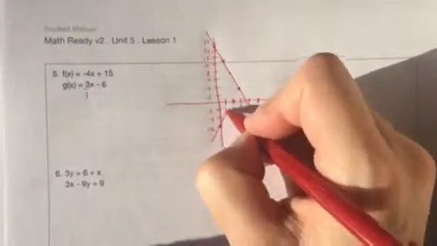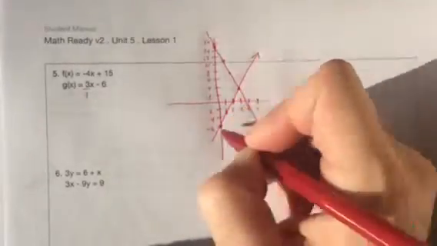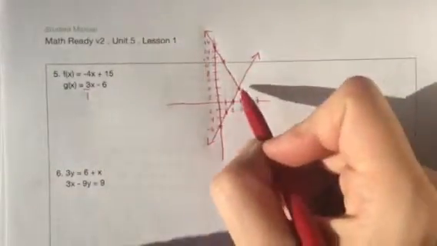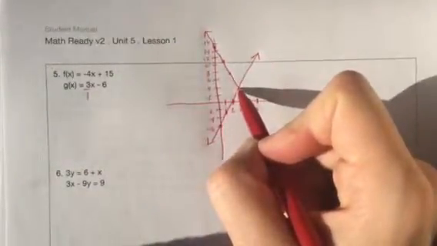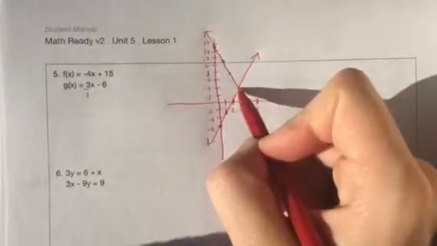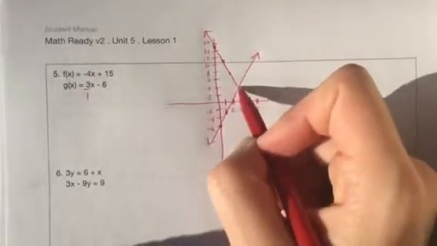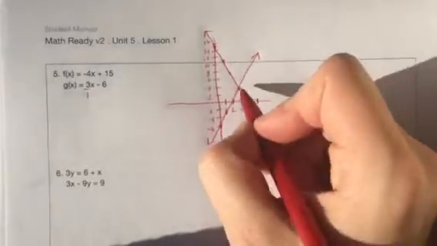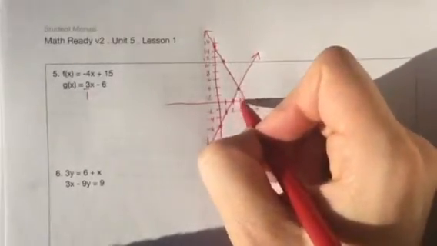And luckily, this intersected at some integer values, which is another problem with graphing, is that if you're graphing and it intersects anywhere other than integer values, it's very hard to tell from the graph what the exact solution is, unless you're using a graphing calculator and it can do the hard work for you. But luckily ours did cross at an integer value.